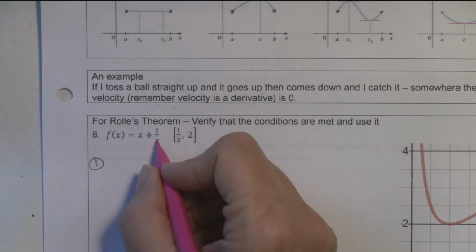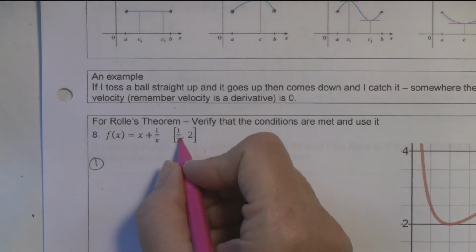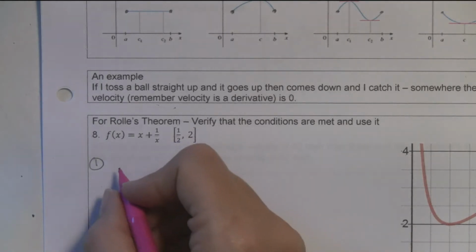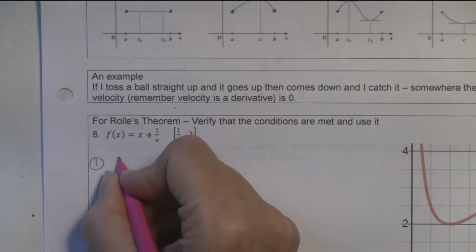This is a rational function, right? And it's continuous everywhere except for where the denominator is equal to 0, which is at 0, which is not in this interval. And so I'm just going to say this.